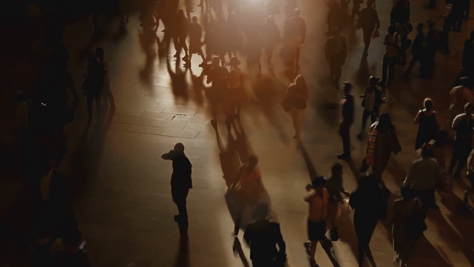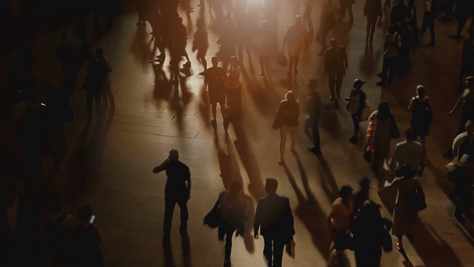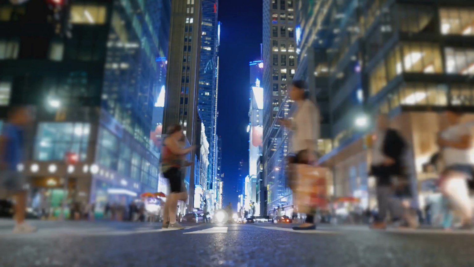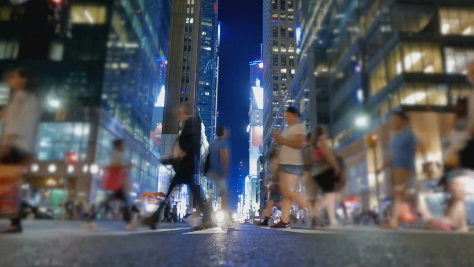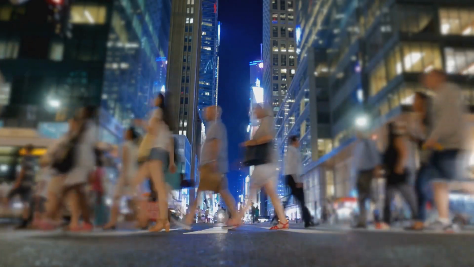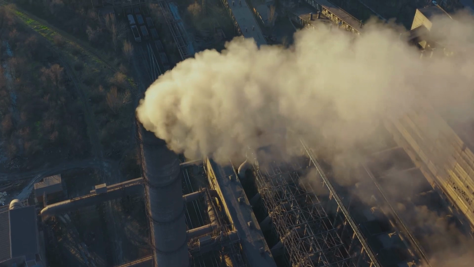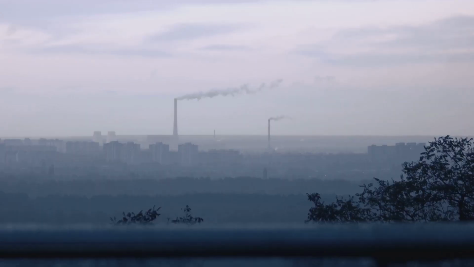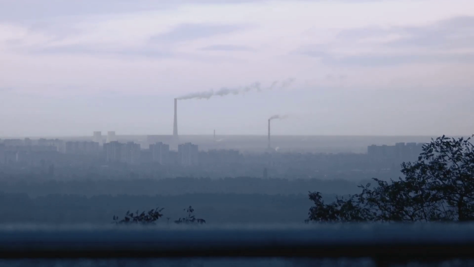We're about to embark on a journey through time, exploring how the human population has exploded over centuries, from the 1 billion mark in the early 19th century to the present. We'll look at the factors that have influenced this growth and the challenges it poses, from resource depletion and environmental degradation to strains on social services.